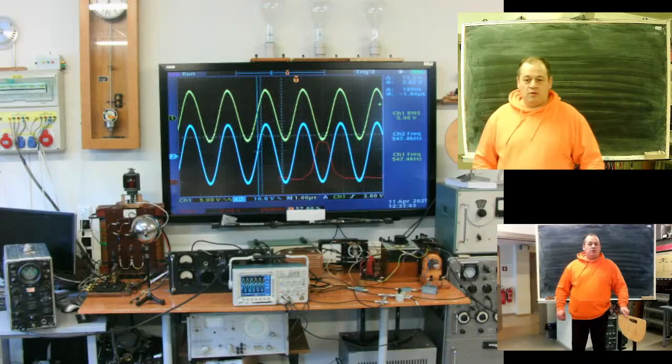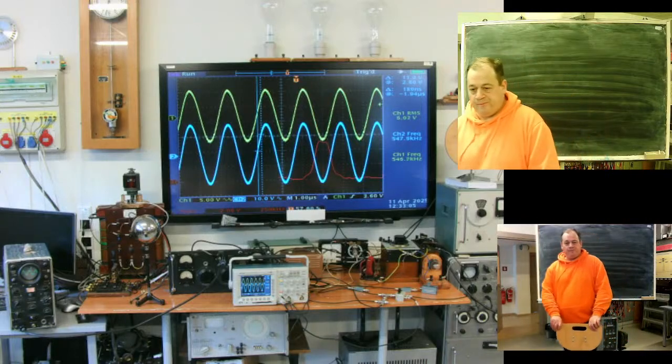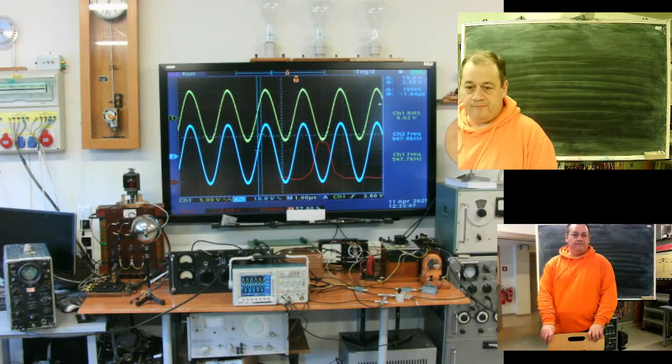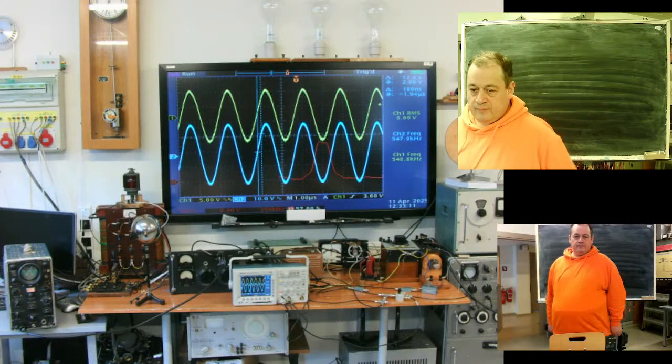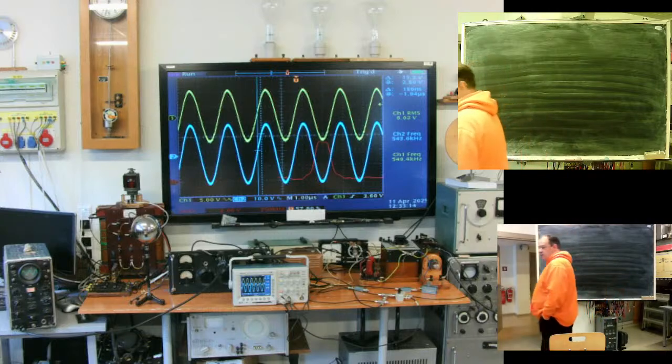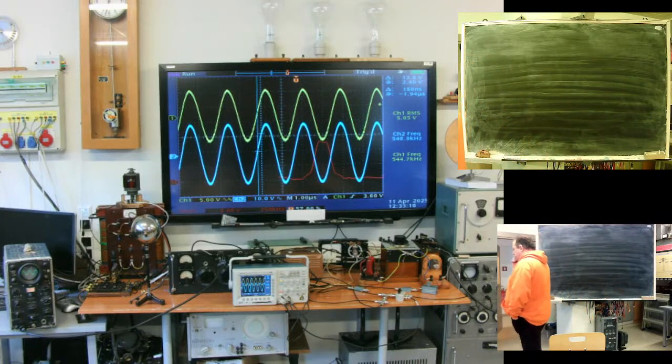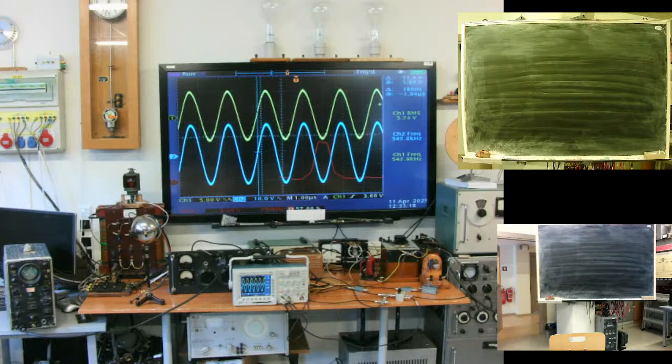Okay, what's going on here? In multiple instances I have quite large schematics here, isn't it?